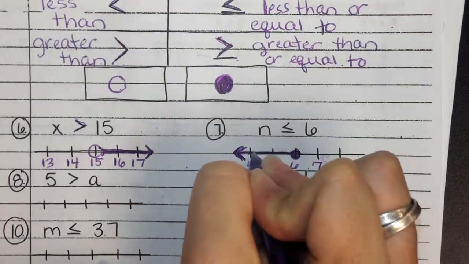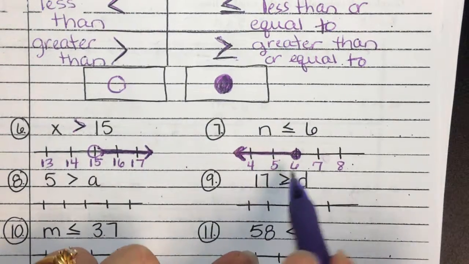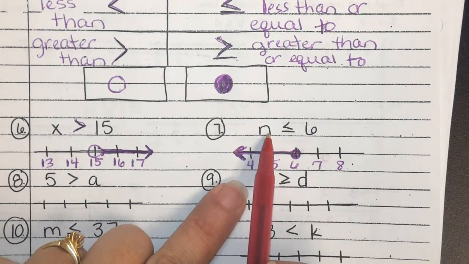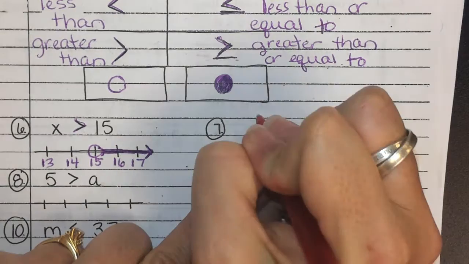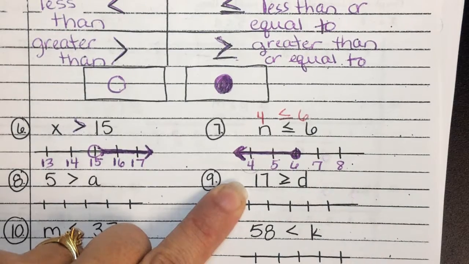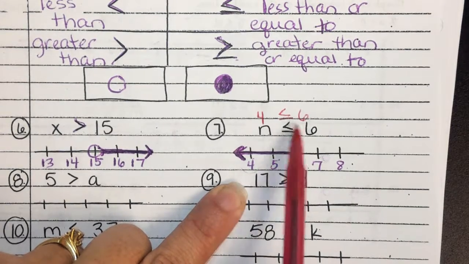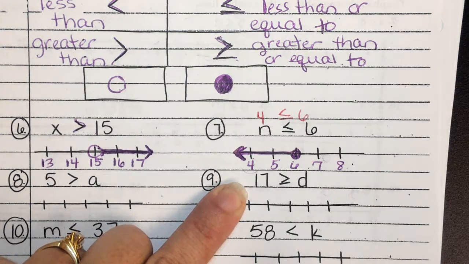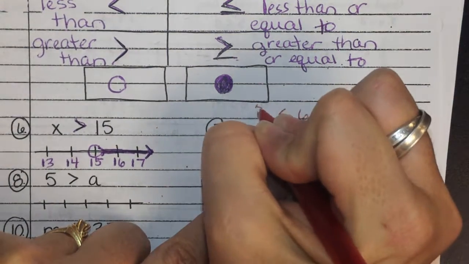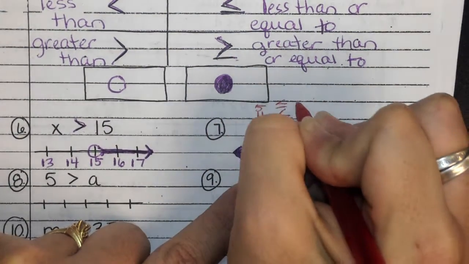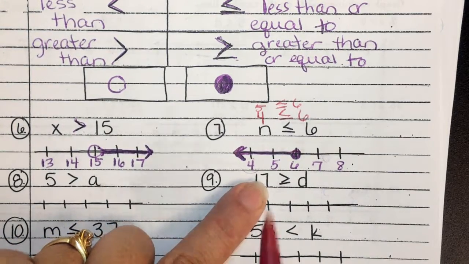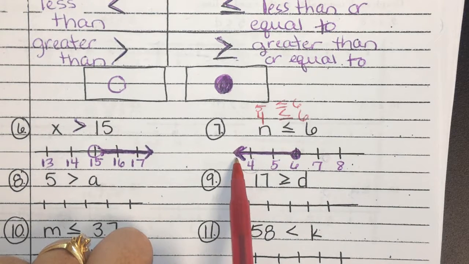Why would it be 4 and 5? It can be 4 or 5. I'm going to show you with another color. Watch. If I put a 4 where that N is, I'm going to shade it in. Is 4 less than or equal to 6? Yes, so we're good to go. That means that worked. How about 5? Is 5 less than or equal to 6? You got it. Since you answered yes and that works, that is why we shaded that side of it.